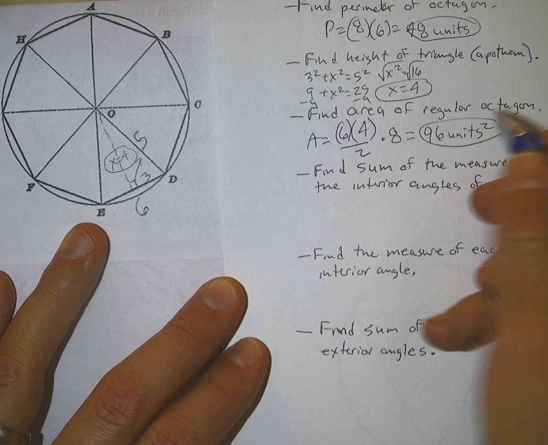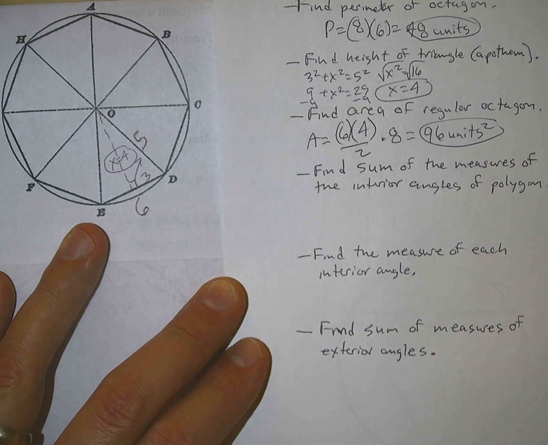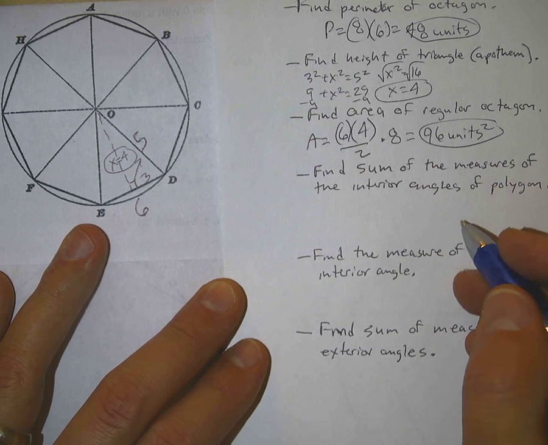Let me check my math on that. See if I gave you a donut point or not. I don't know. Let's see, 12 times 8. Yes, it was 96, so I was right.